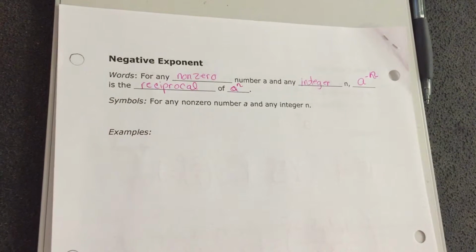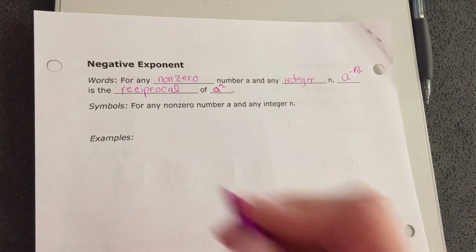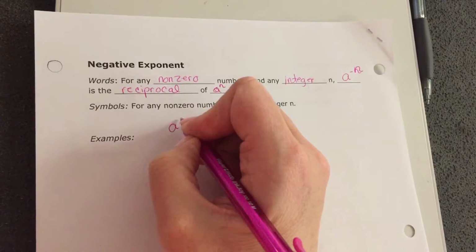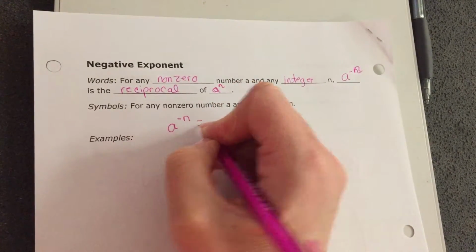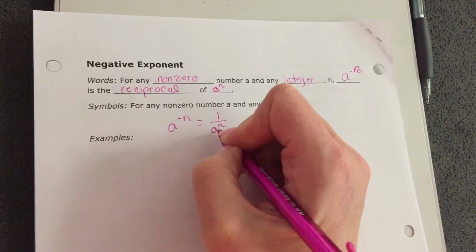Okay, reciprocal means that we're going to flip that fraction. All right, so if you have a to the negative n, it actually is 1 over a to the n.